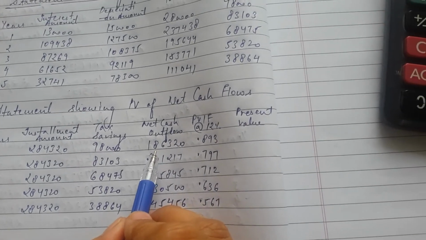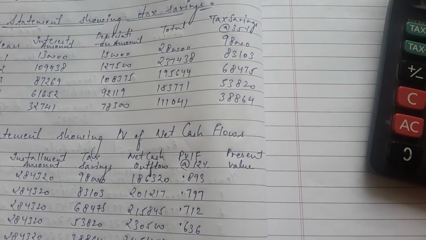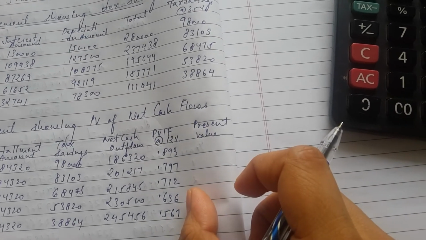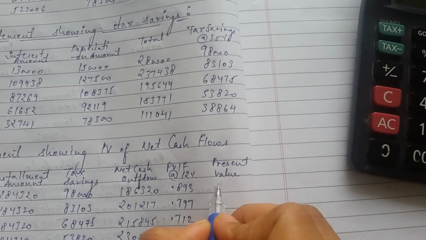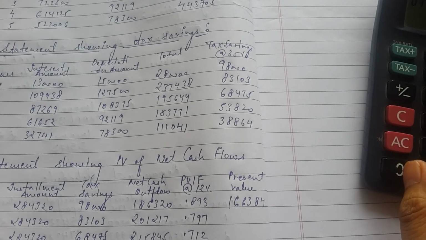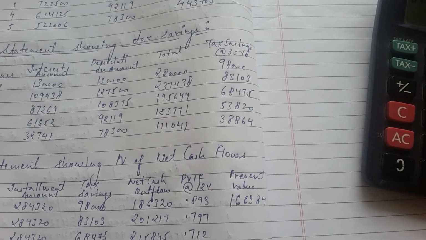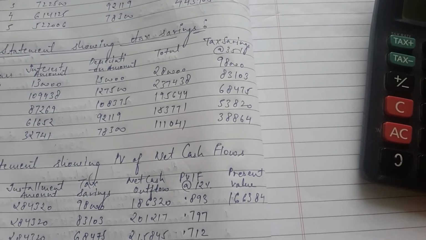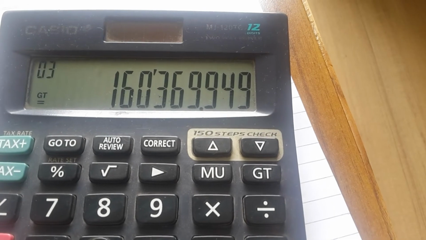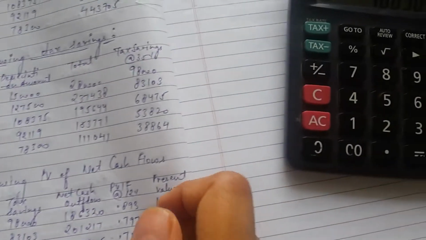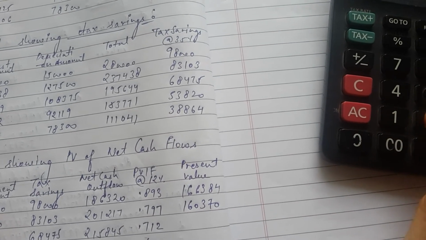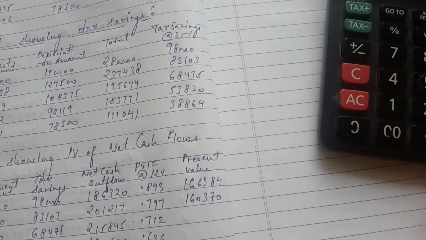So 1,86320 into 0.893 is 1,66384. Now for the second year, 201,217 into 0.797 is 160,370.